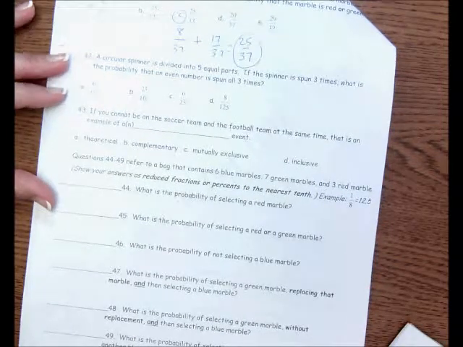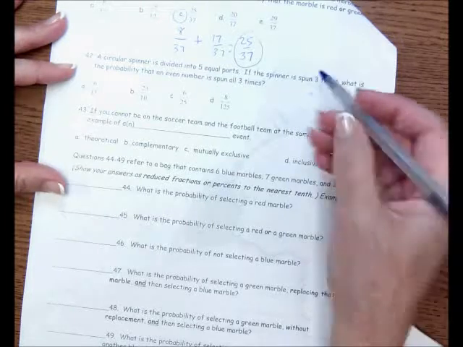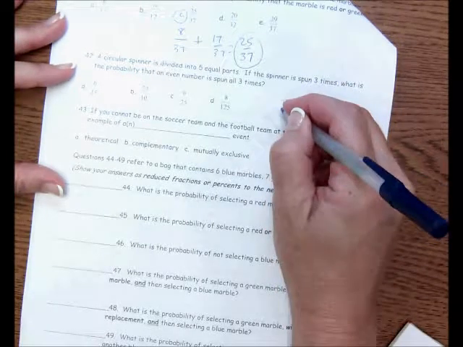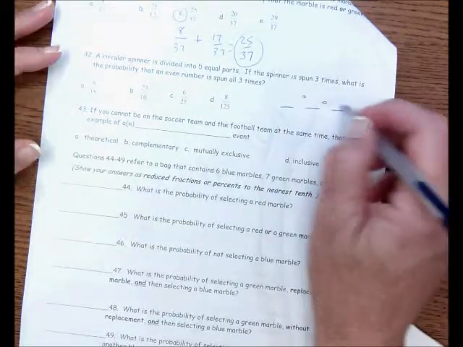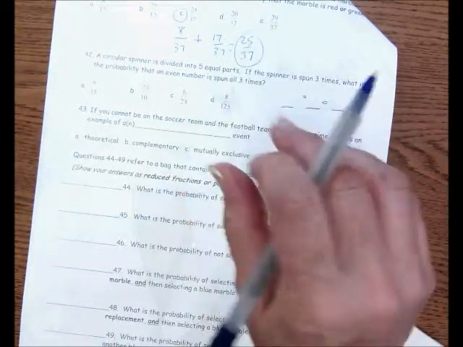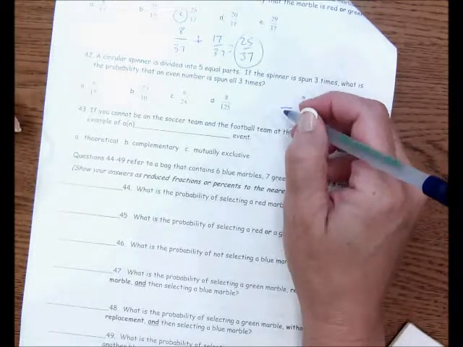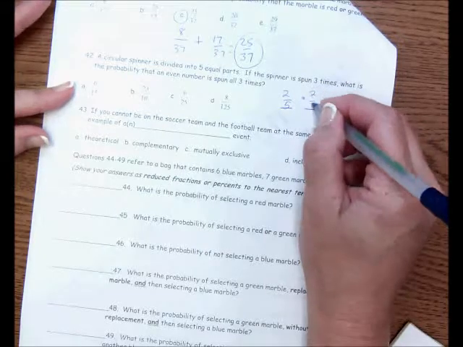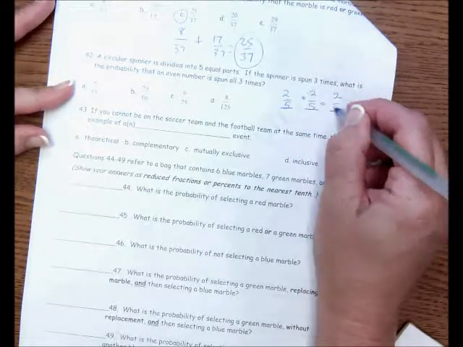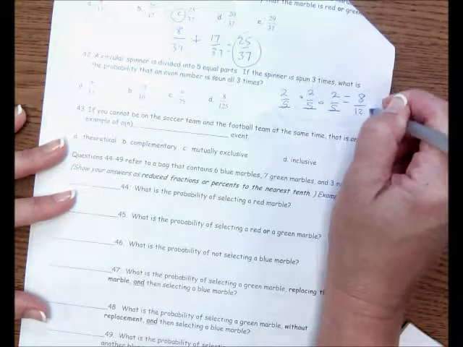A circular spinner is divided into 5 equal parts. If the spinner is spun 3 times, what is the probability that an even number is spun all 3 times? So I have 3 times I'm doing it, so I have 3 events, and I'm going to multiply the probability of getting an even number the first time, so it is 2 and 4 are my options out of 5. Probability of getting an even number the second time, probability of even number the third time, so that's going to be 8 out of 125.